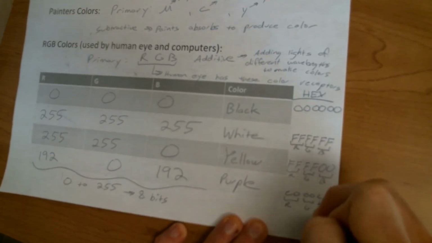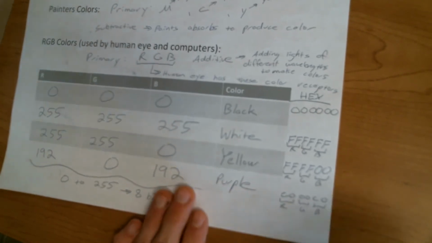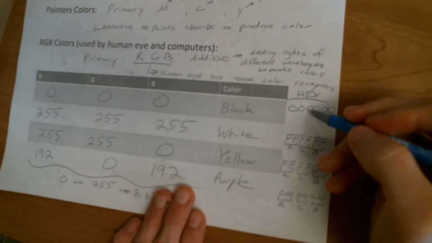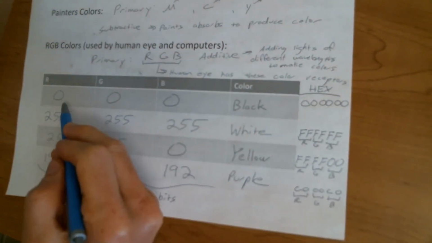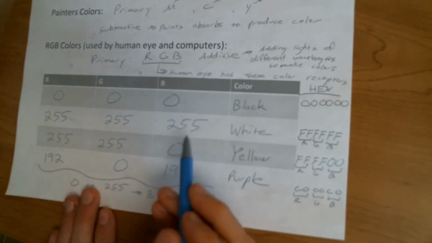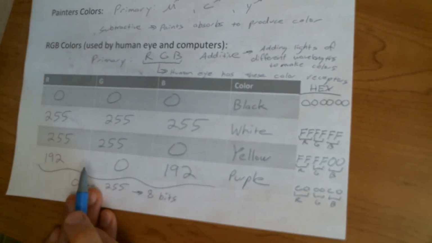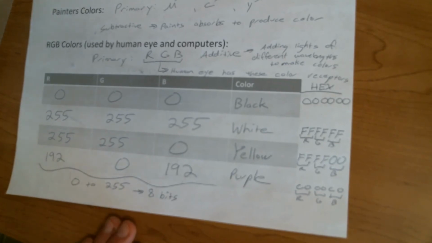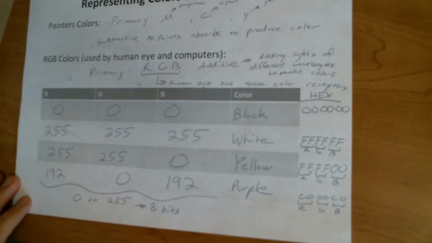So a lot of times when you're seeing colors represented, you're either going to see them represented like this, in hexadecimal, or you're going to see them represented with their decimal equivalents. Usually we don't write out 24 ones and zeros, but that's what's actually being stored on the computer, that string of 24 ones and zeros. All right, so this is how color is represented. How do we represent an actual full picture?